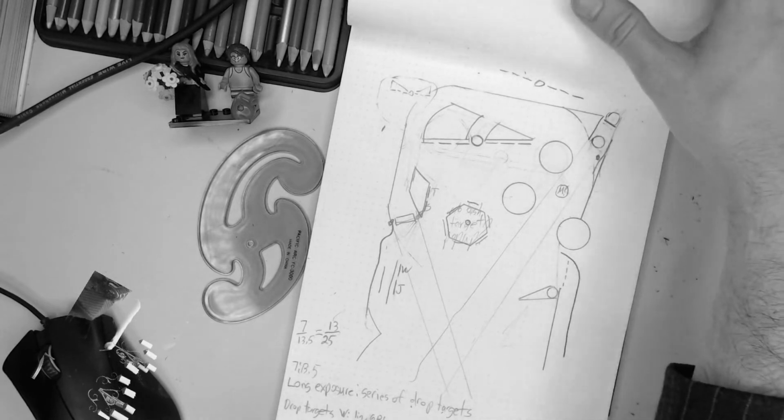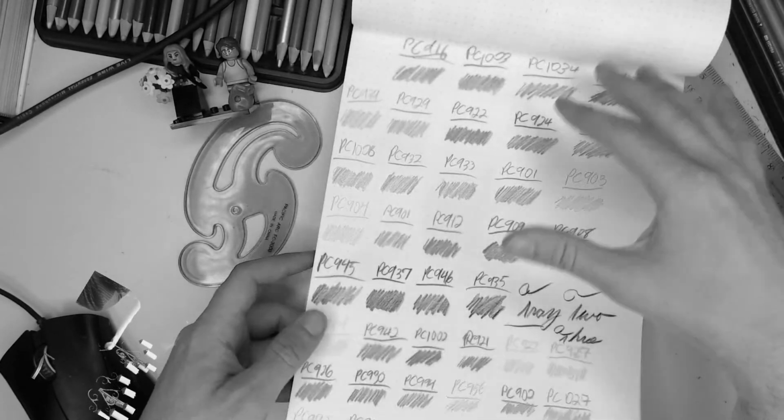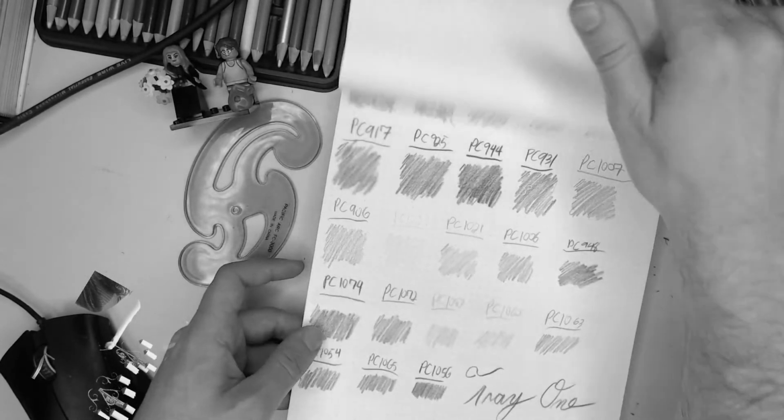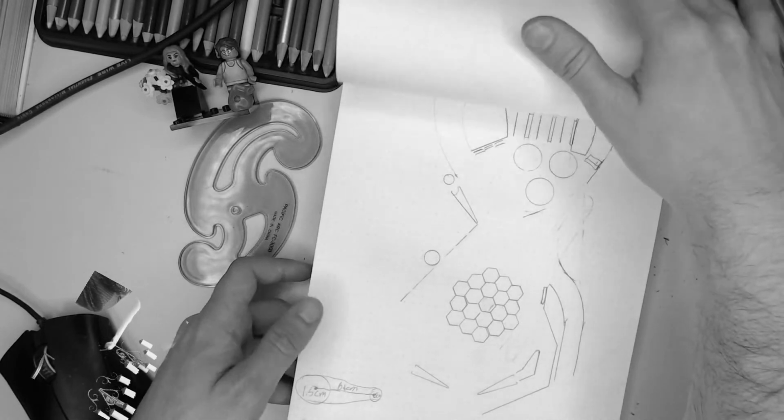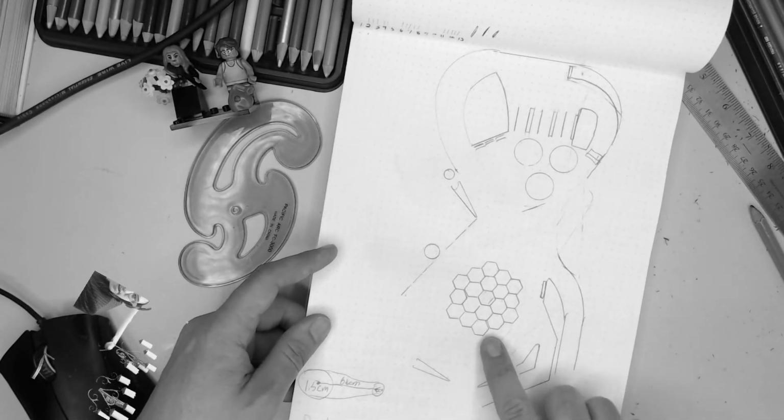Yeah, we're designing the playfield right now. I've got some concept art somewhere in here that would be relevant, although we're in black and white mode, aren't we? Yeah, so this is what the actual array looks like. It's this series of hexagons here.